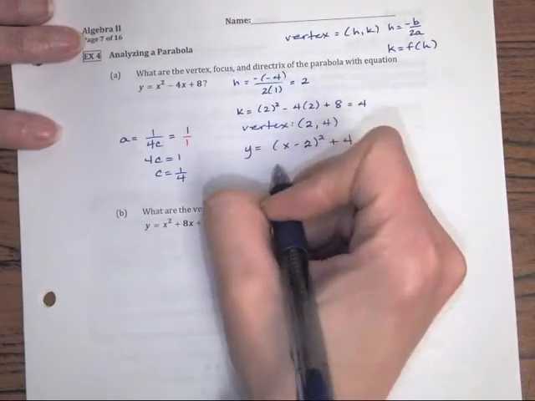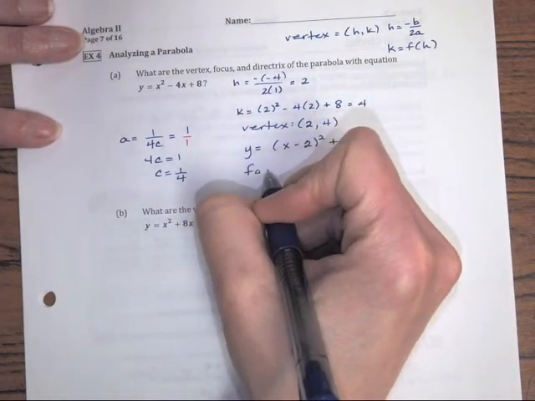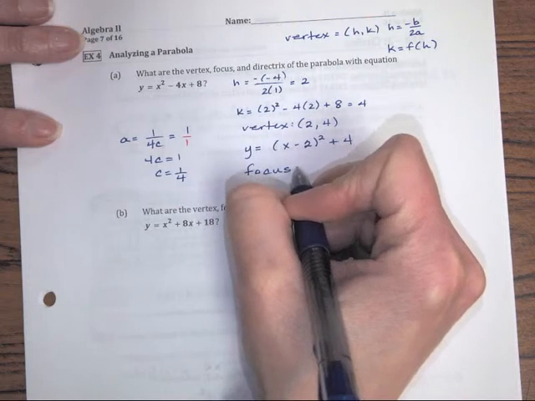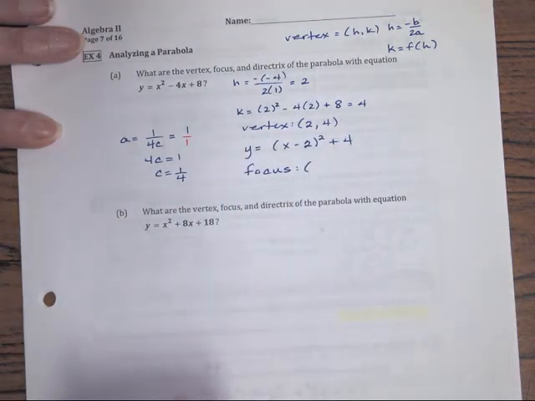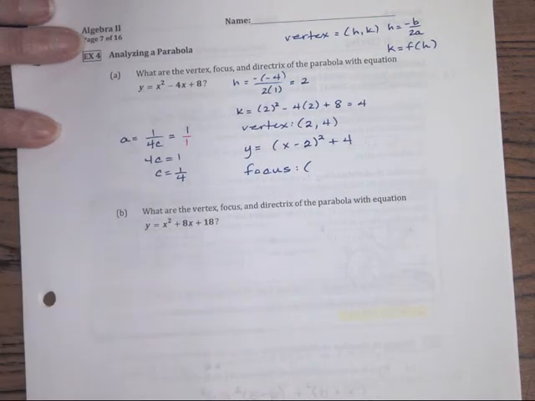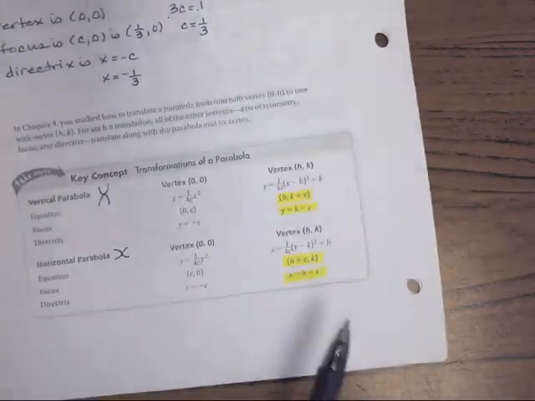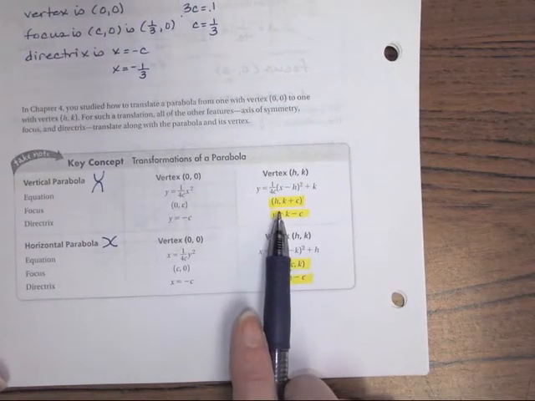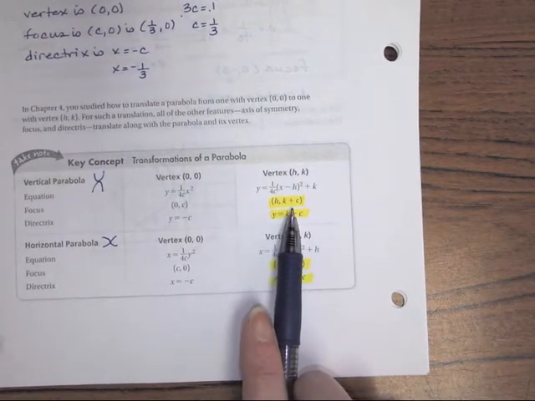So focus. Anyone want to guess? Wait, where did you get the c in that equation? This is the formula. Oh, okay. The focus, you got it. So let's go back. The focus is (h, k plus c).